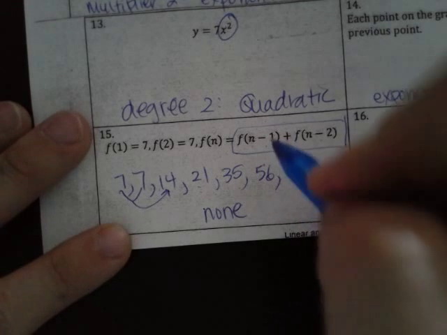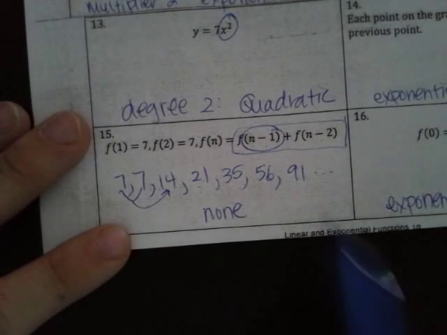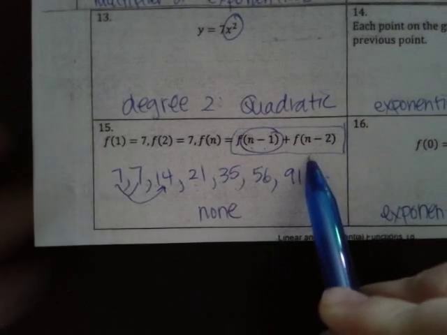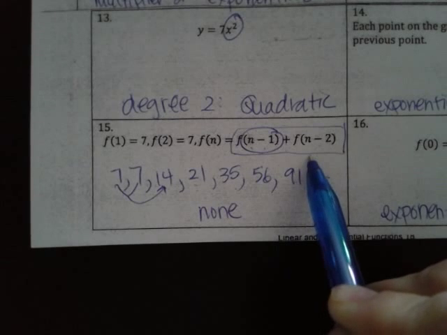Oh, so this is just talking about term, so not n anything. So n minus 1 means the previous term, and n minus 2 means the term before that. That's what that means.